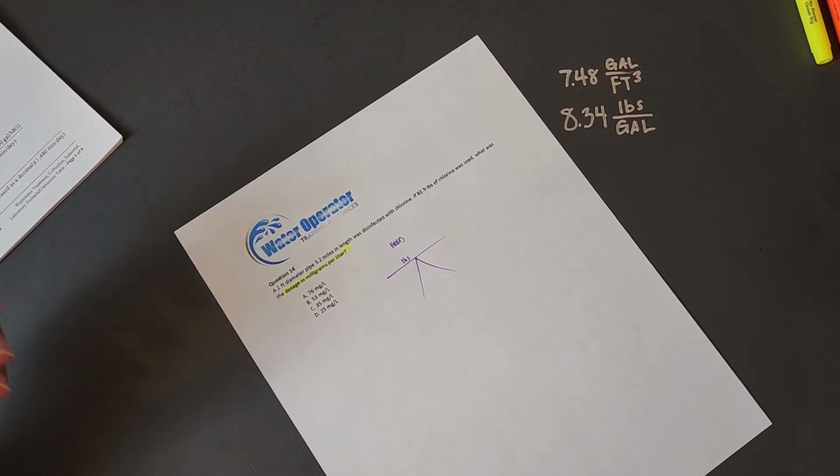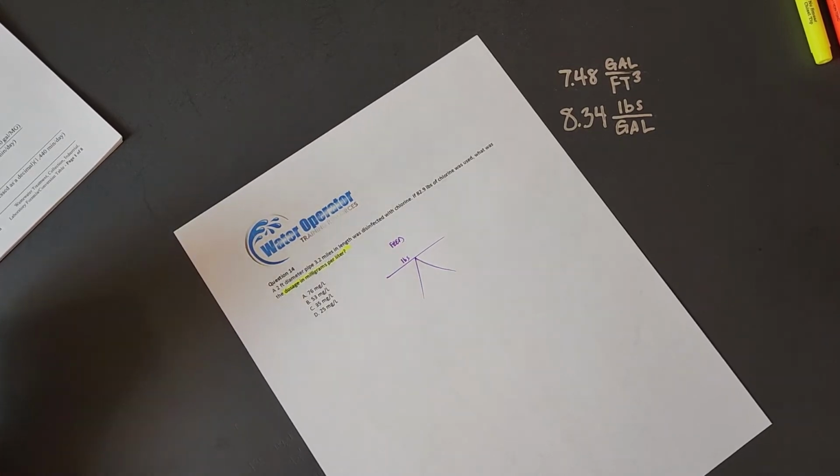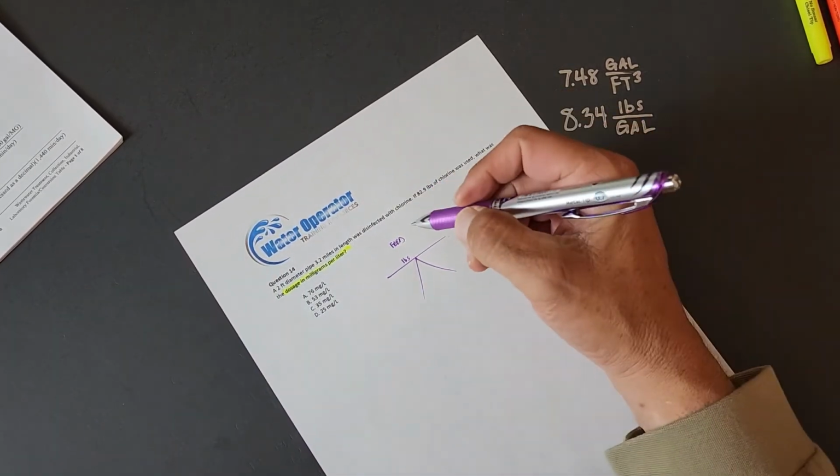They capped it off and gave it a certain amount of time to disinfect that brand new stick of pipe, 3.2 miles in length. After a given time, they took another chlorine residual, another grab sample, and depending on that residual determines if the pipe has been disinfected properly or not. So this is a one-time thing.